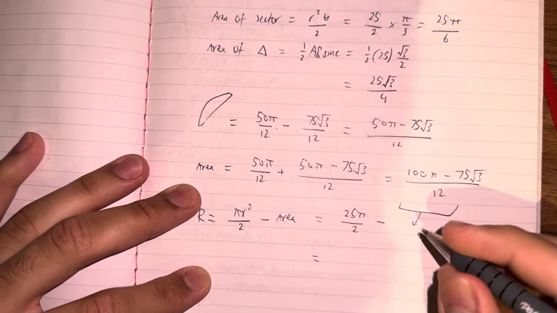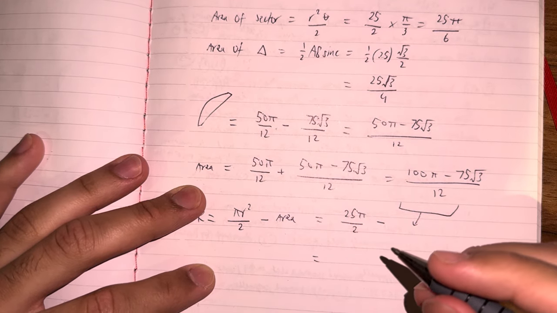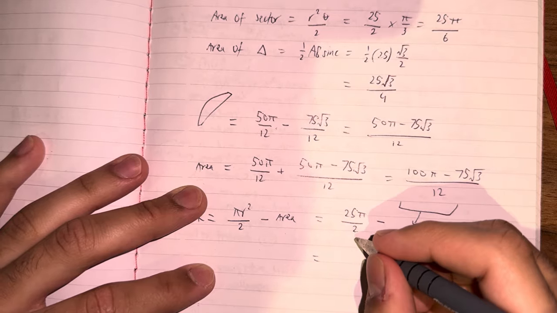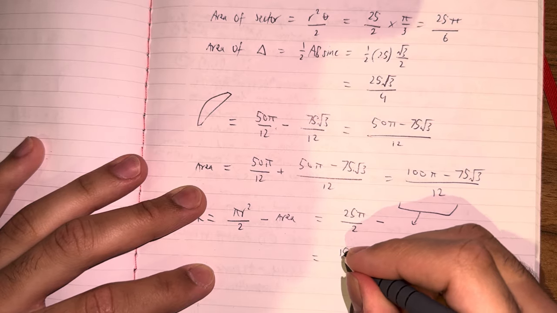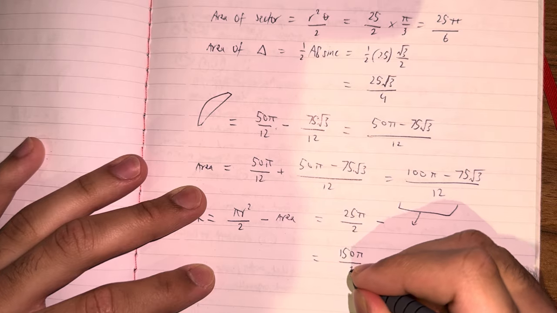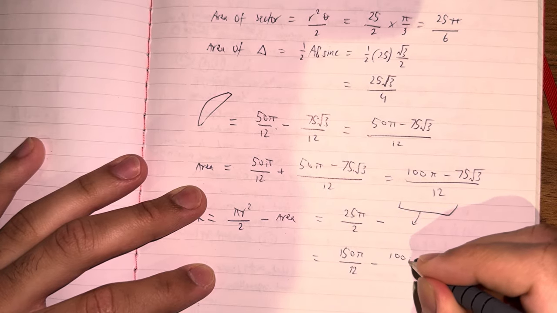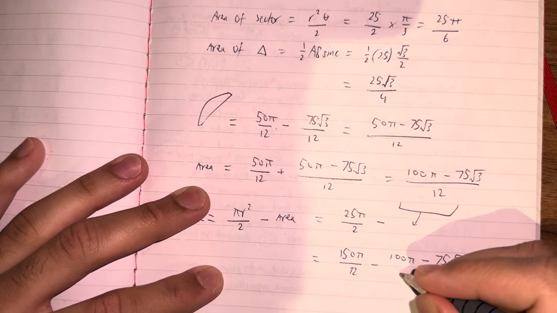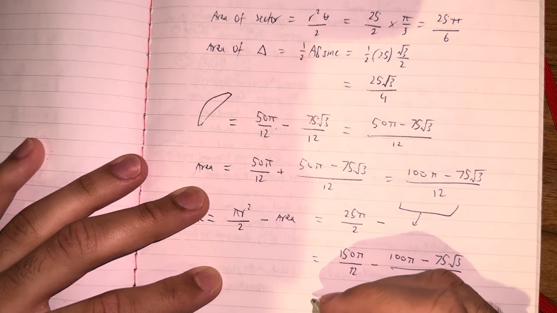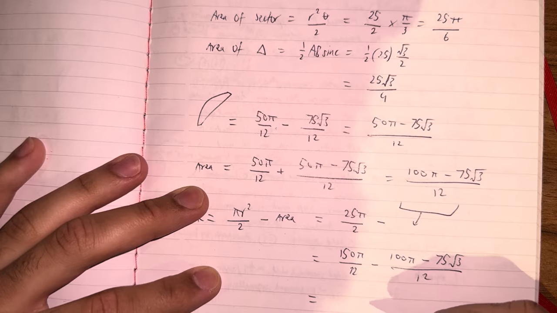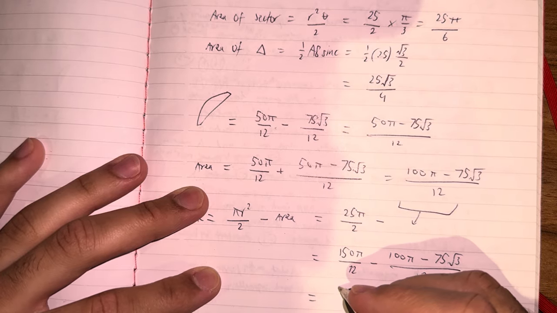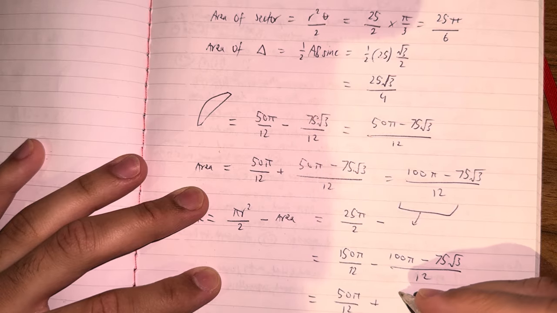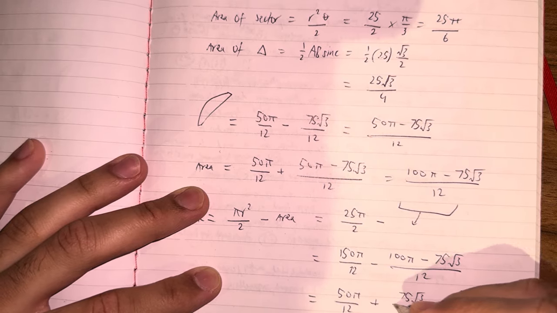Now we have to make a common denominator again. So that's equal to top and bottom multiplied by 6. So 150 pi over 12 minus 100 pi minus 75 root 3 all over 12, and that gives us a final answer of 50 pi over 12 plus 75 root 3 over 12.